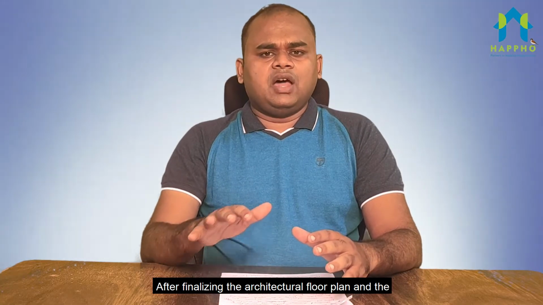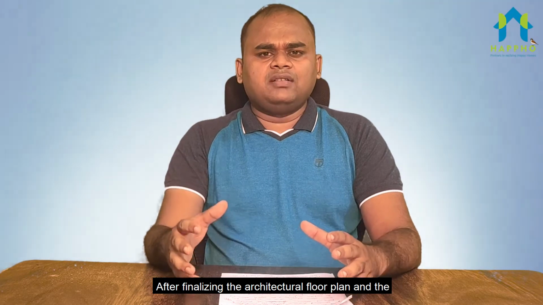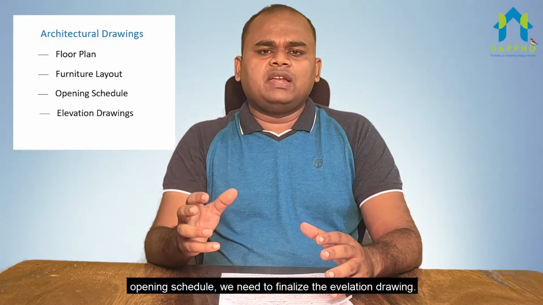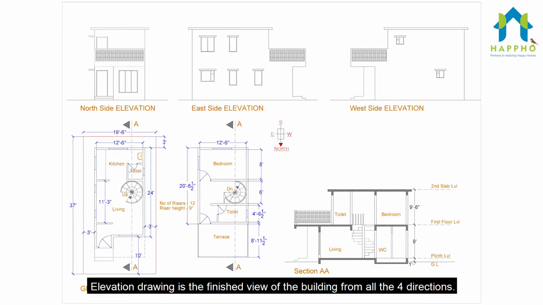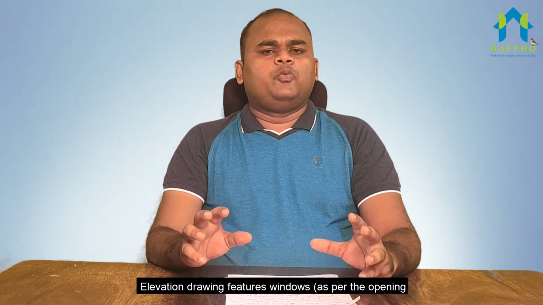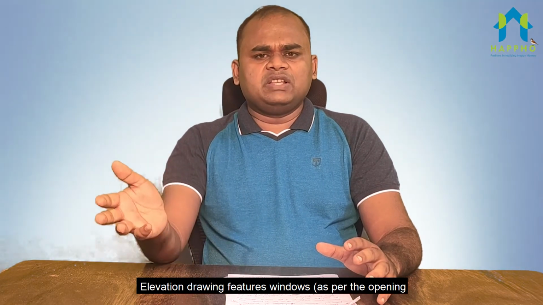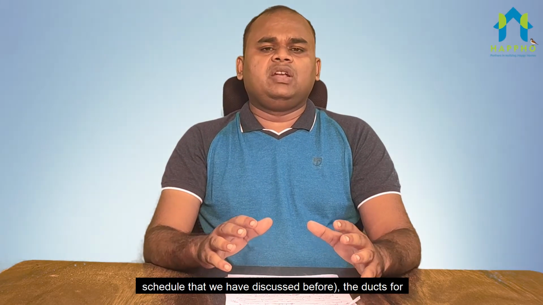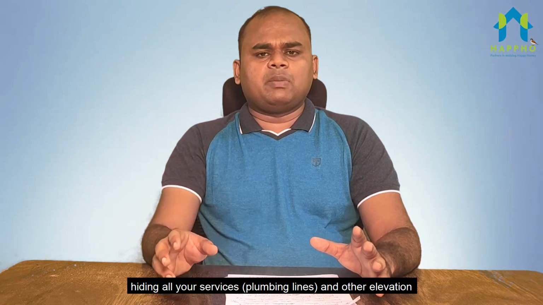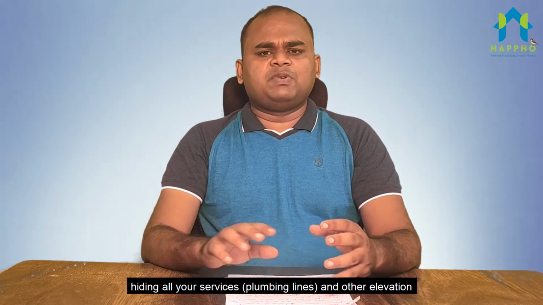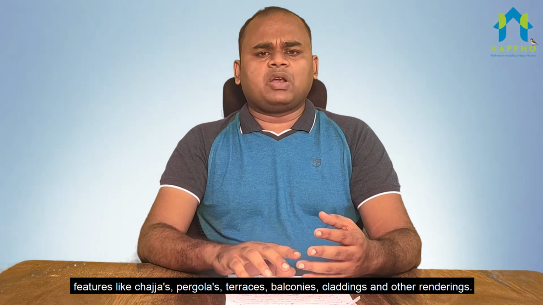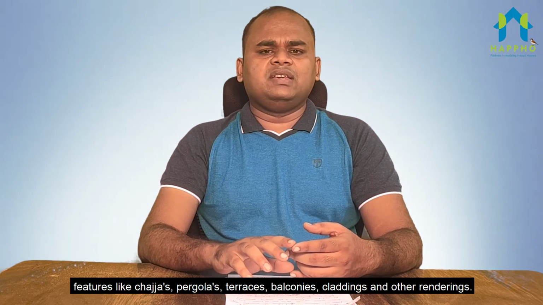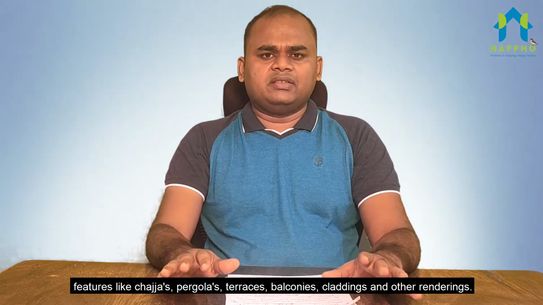After finalizing the architectural floor plan and the opening schedule, we need to finalize the elevation drawing. Elevation drawing is a finished view of the building from all the 4 directions. Elevation drawing features windows as per the opening schedule that we have discussed before, the ducts for hiding all your plumbing services, other special elevation features like chhajjas, pergolas, terraces, balconies and claddings and other renderings.